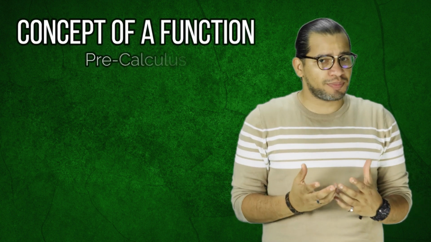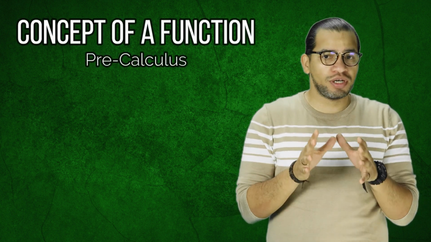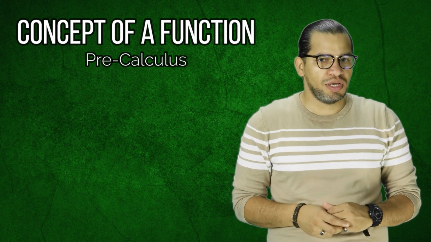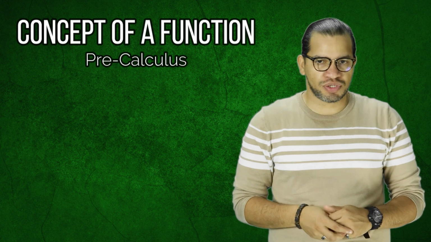In today's lesson, we are going to learn the concept of a function. But before learning such a concept, we need to talk about a few other concepts that the concept of a function depends on. Let us start with the concept of a set.